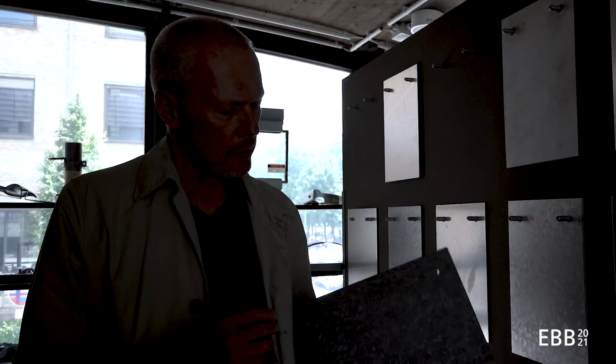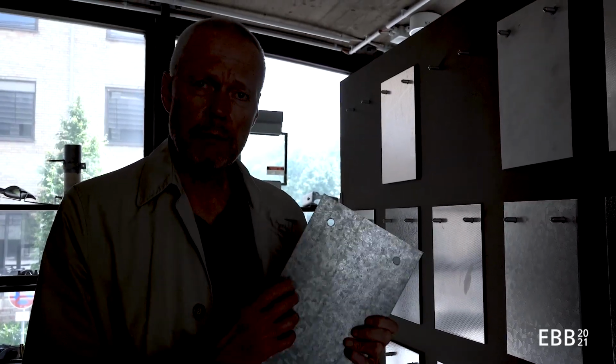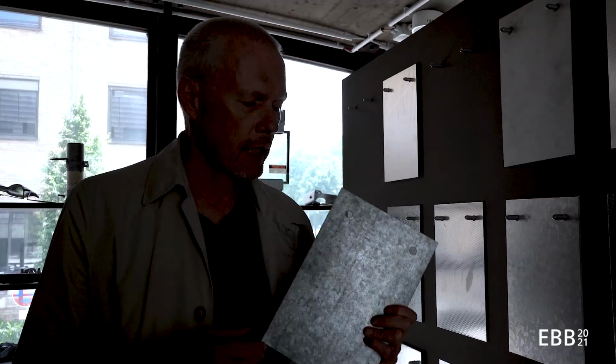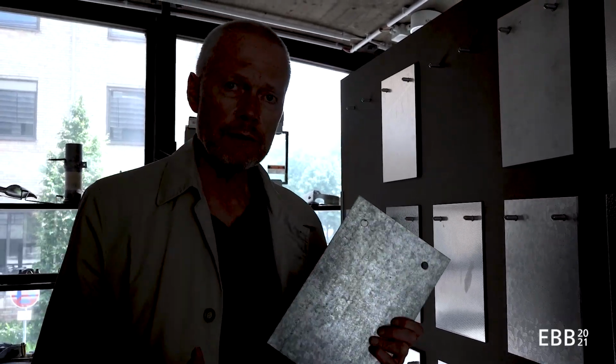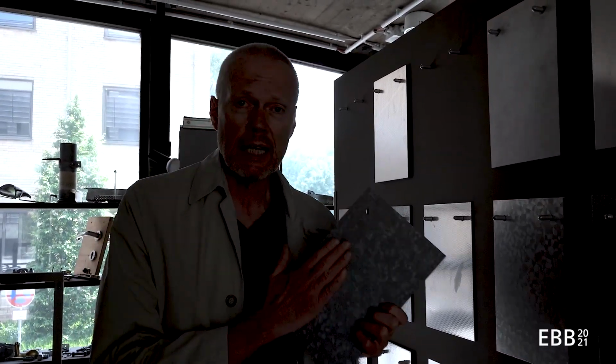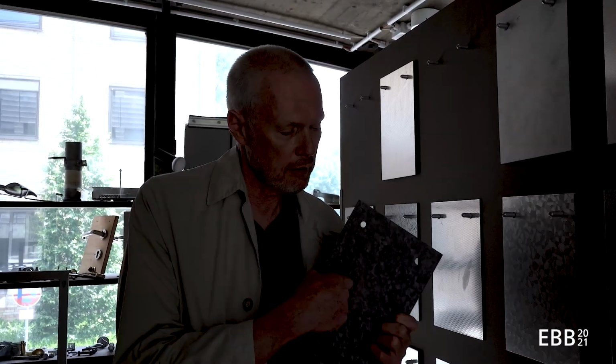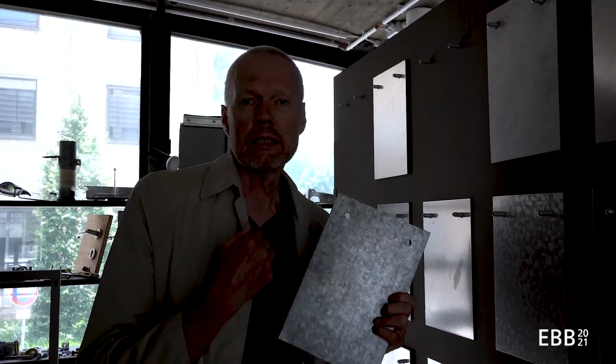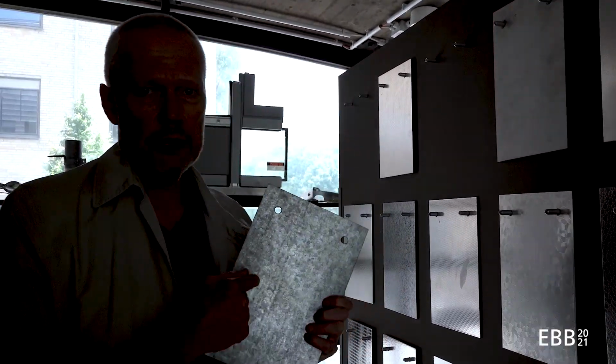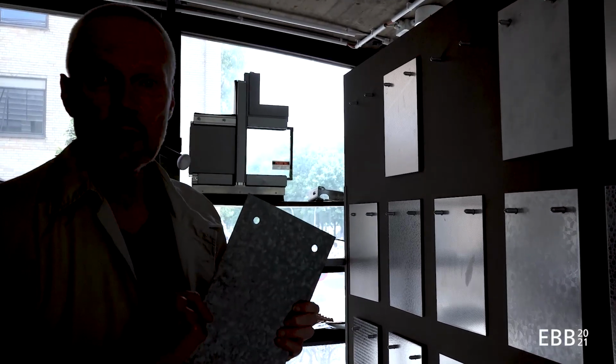Don't you agree? So this sheet metal is zinc coated, and the zinc fulfills two functions. First, it is a mechanical protection of the surface, and then once that coat is breached, there is electrochemical protection of the sheet metal as well.